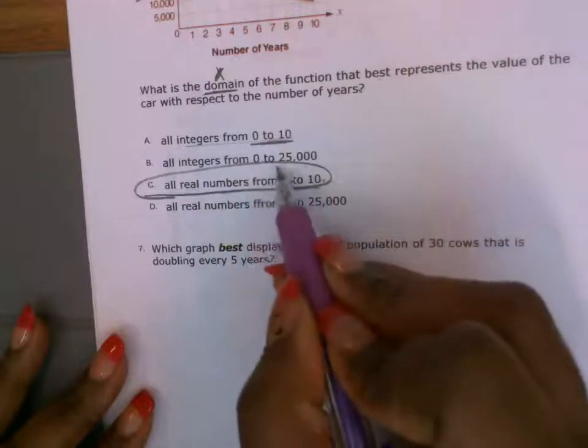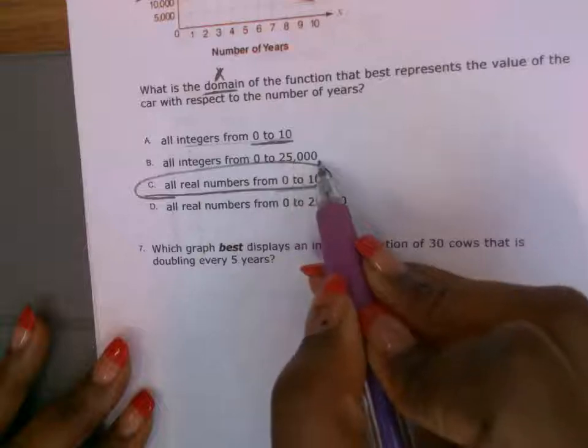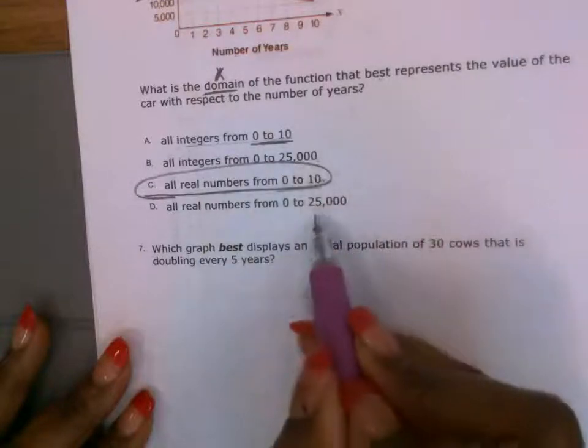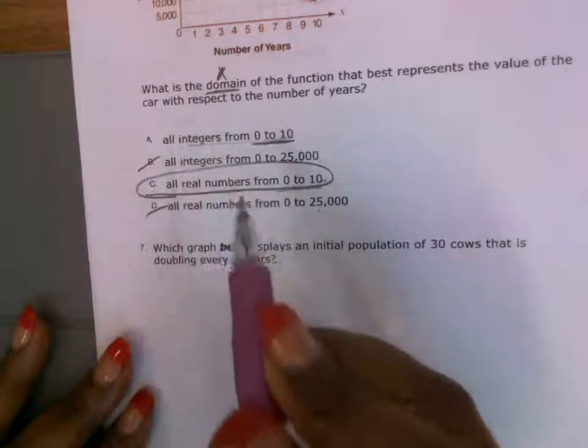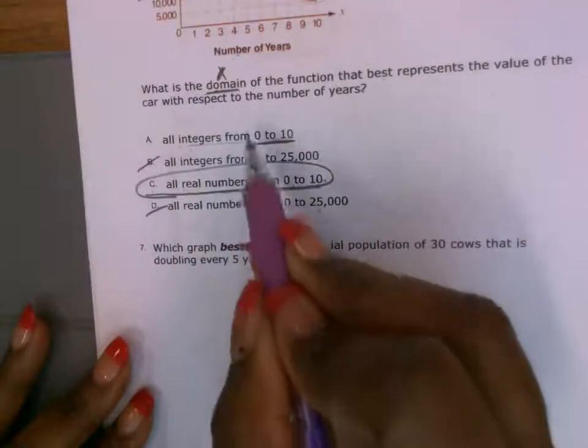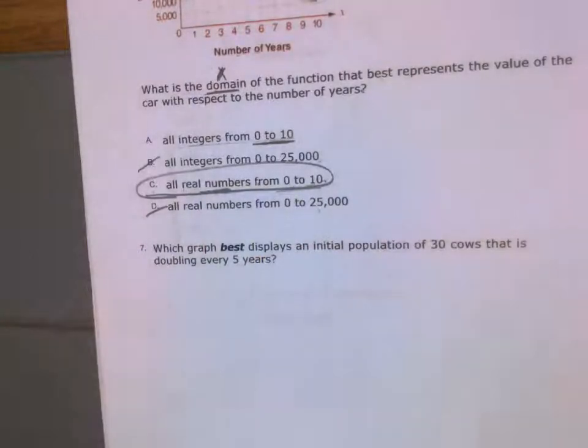And it's not going to be 25,000 years. That doesn't even make sense. So these two don't even make sense at all. It was really between these two. But come to think about it, you can have a decimal as a year. So we're going to go with all real numbers from 0 to 10. Any questions about number 6?